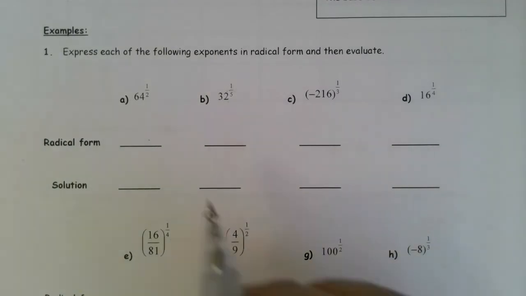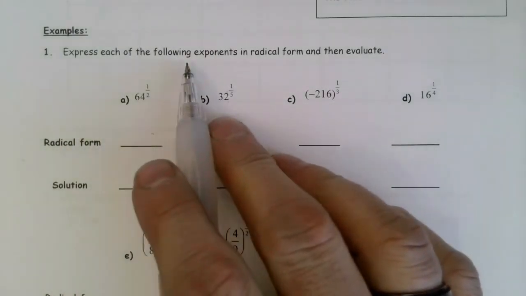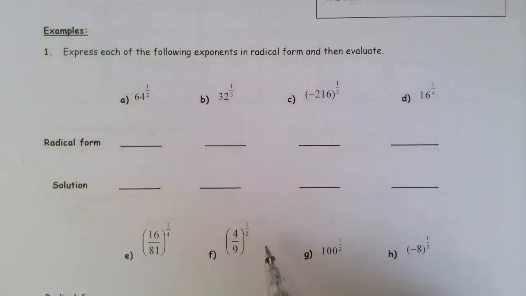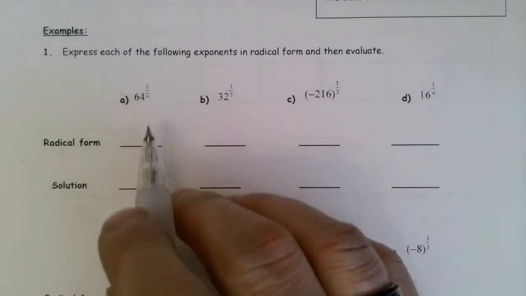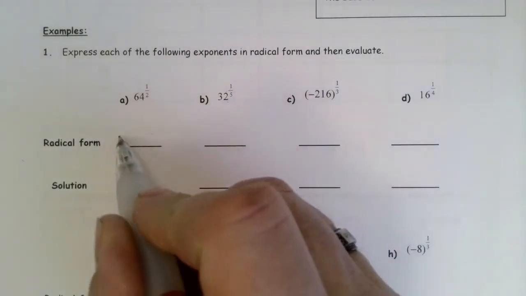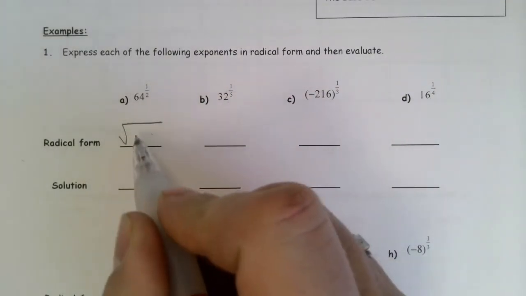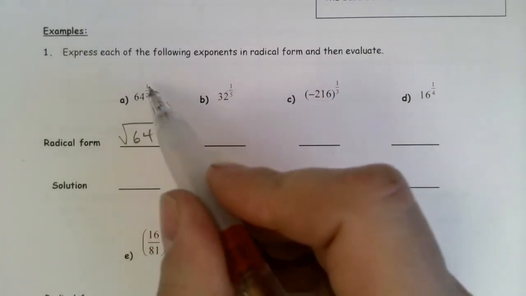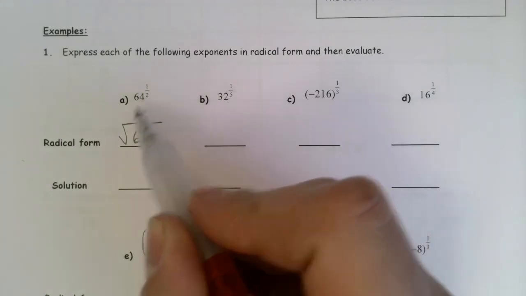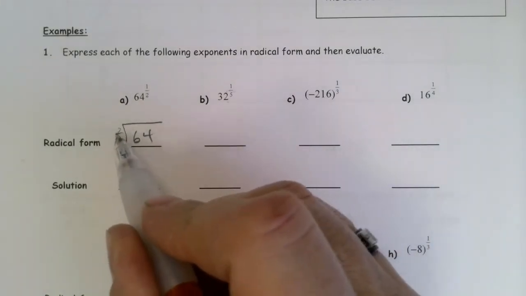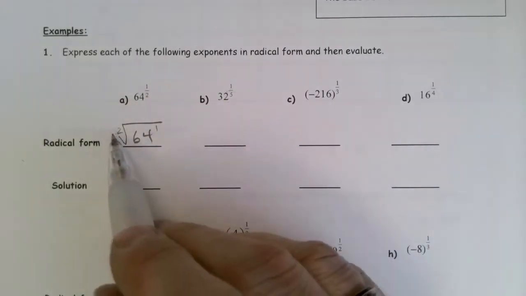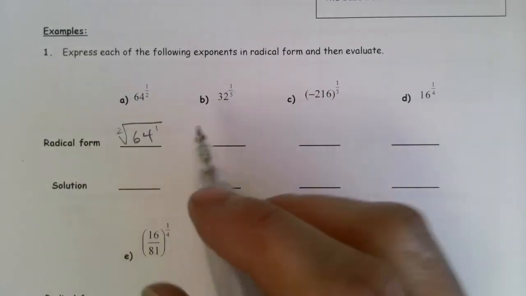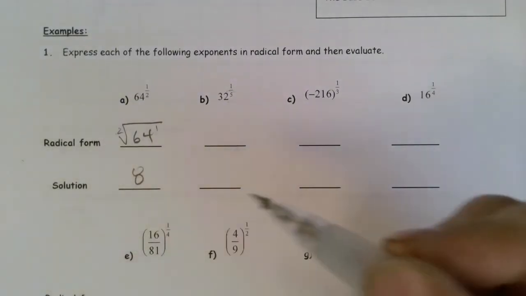Now let's take a look at some questions here. This one says, express each of the following exponents in radical form and then evaluate. Because it might not be abundantly obvious what 64 to the 1/2 is, but in radical form, the base becomes the radicand, and the denominator here is going to become the root index. It's going to become a 2, a square root, and 64 to the 1. So this is asking for the square root of 64, and I think about that for a second or two, and I know that the answer is going to be 8.